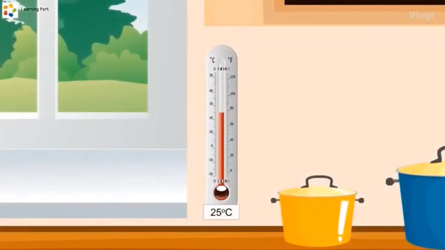The mercury in a thermometer expands when it is hot. The expansion of the mercury causes the level of the mercury to rise. When it is cooler, the mercury contracts and the level falls.